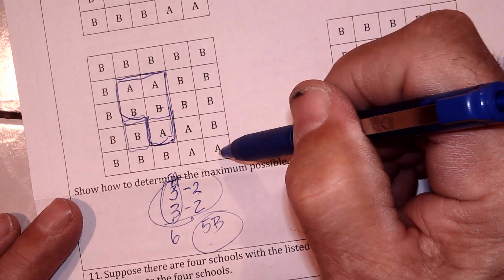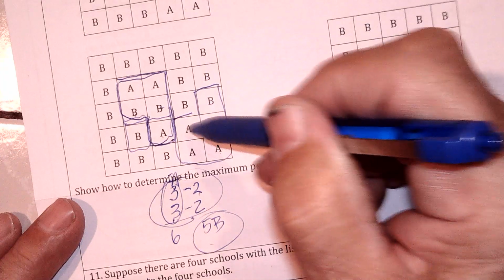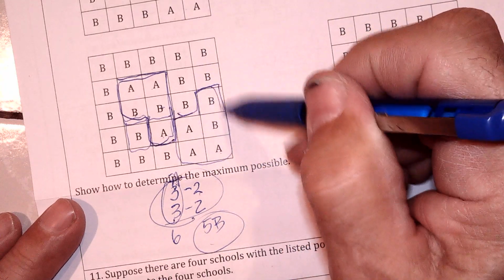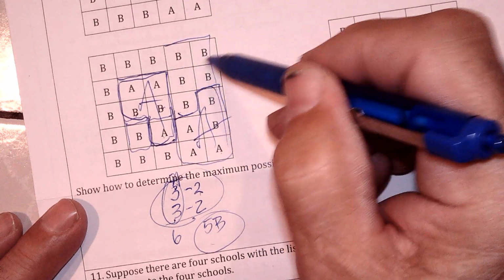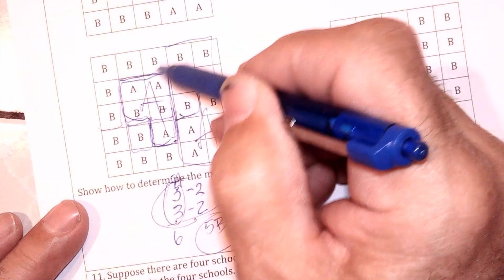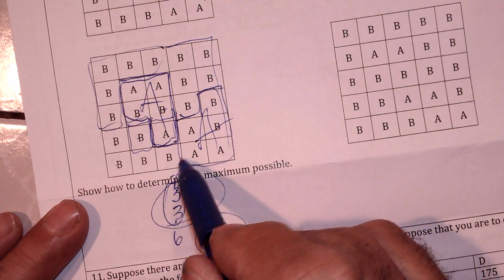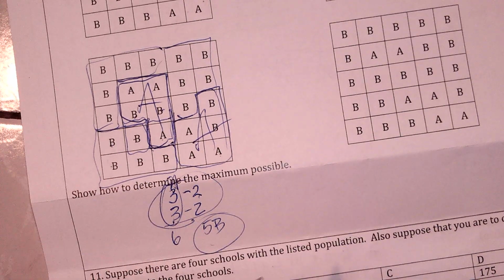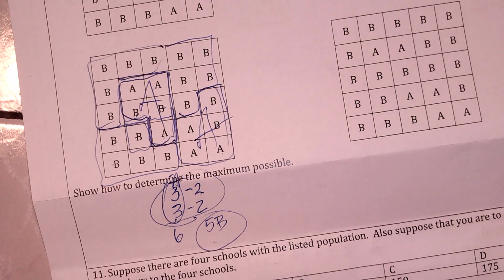Now I got to get 3 A's and 2 B's. I could do this. 3 A's and 2 B's. So A would get this one, A would get this one, and then there's another group of 5. Another group of 5 could go like this, and there's another group of 5 here. This one, this one, this one, this one. So B is going to have the majority of them, but A will at least get 2 of them. Even though there's only 6 out of 25, A could get 2 of the 5.